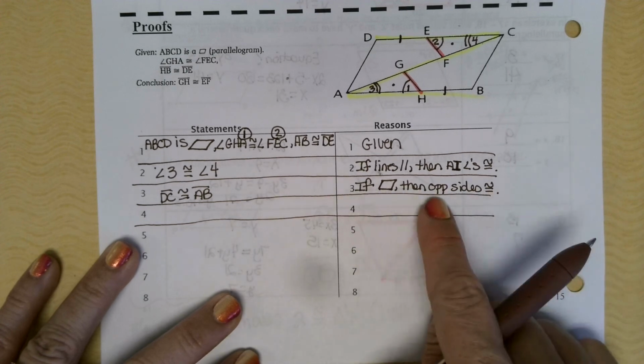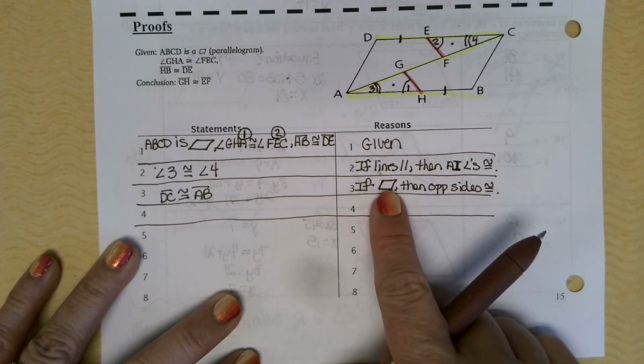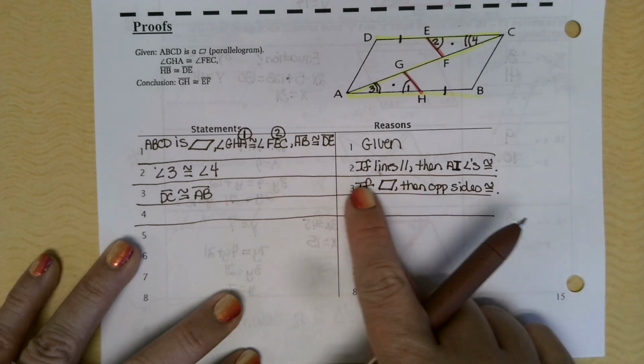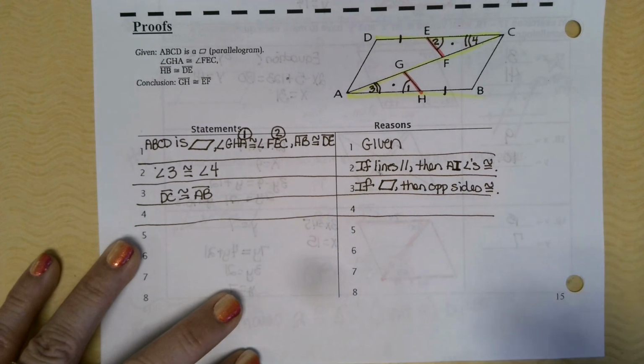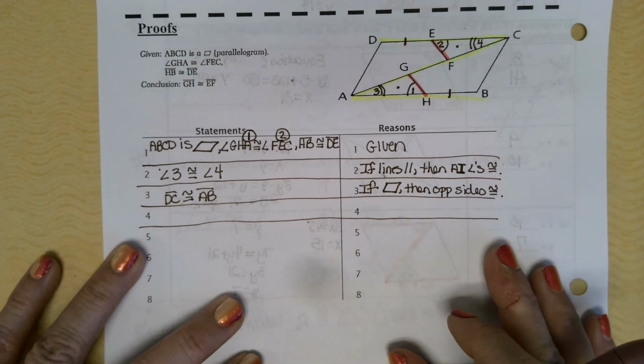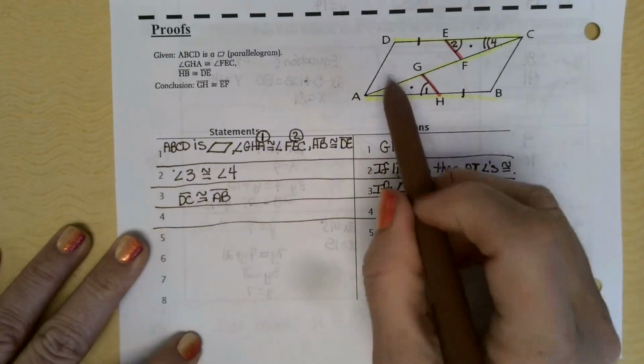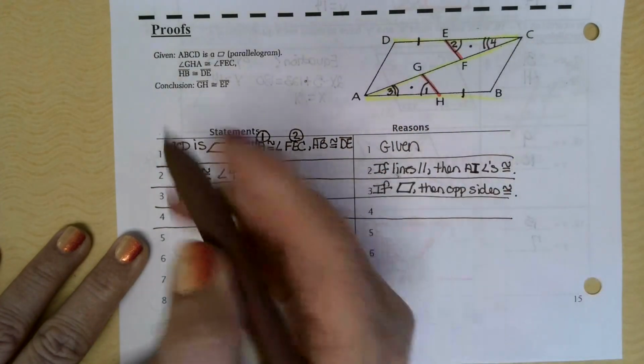You're using the properties 1 through 5 that I gave you in your proofs, and you're going to write them: if parallelogram, then opposite sides are congruent. If parallelogram, opposite sides are parallel. If parallelogram, diagonals bisect each other. You can write any of those statements because I've taught them to you already, so now we can use them in the proofs. Okay, now give me your segment addition postulate. So I'm going to use the top one first.